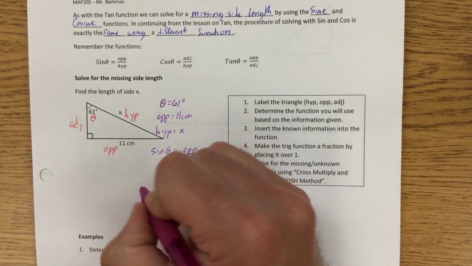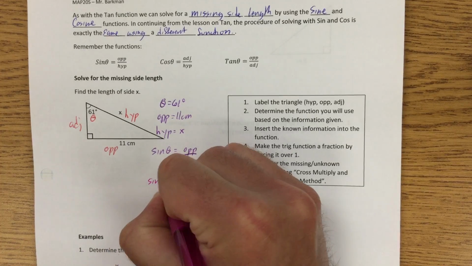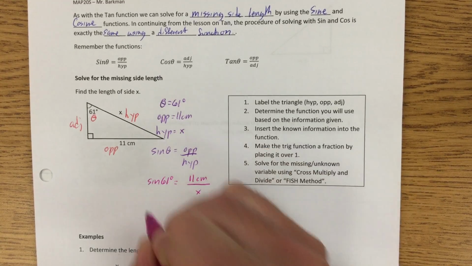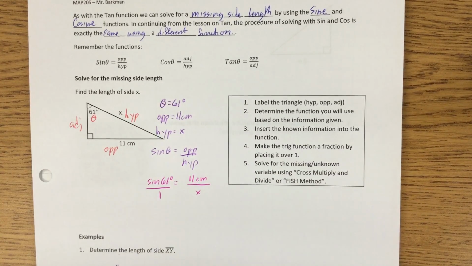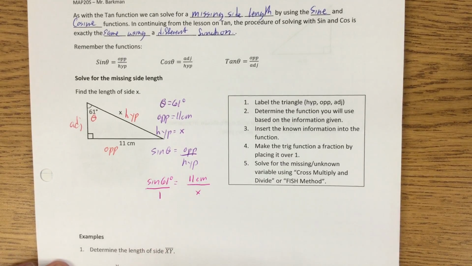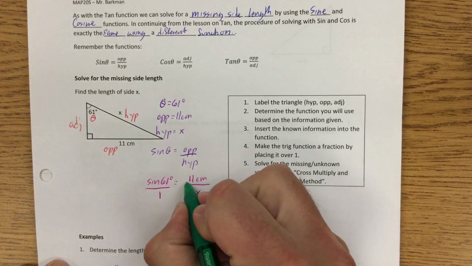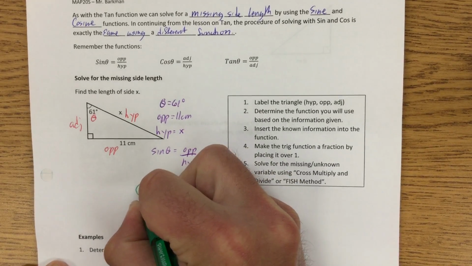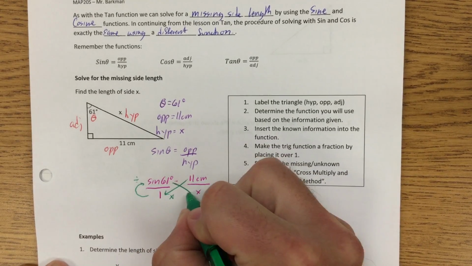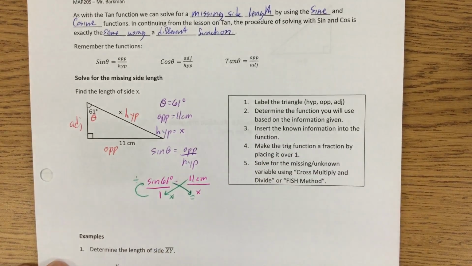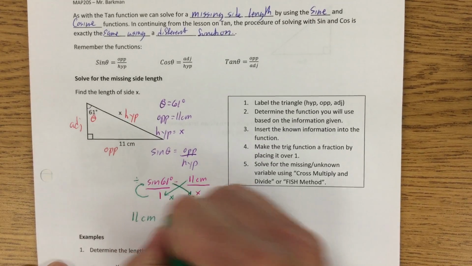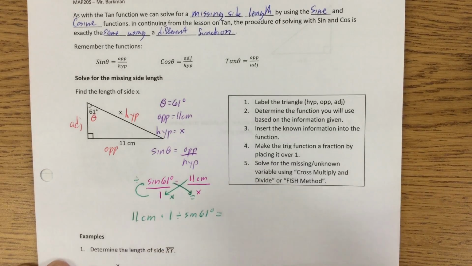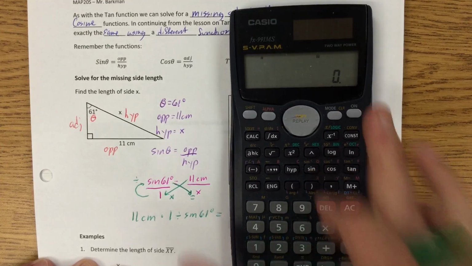All right, plug in our known information. Sine of 61 degrees is equal to the opposite side over the hypotenuse. Make that into two comparable fractions. And now, because we're missing the bottom piece, we start on top. We cross multiply, divide, and that is going to equal our final answer. So we're going to have 11 centimeters times 1 divided by the sine of 61 degrees. And let's put that into our calculators.